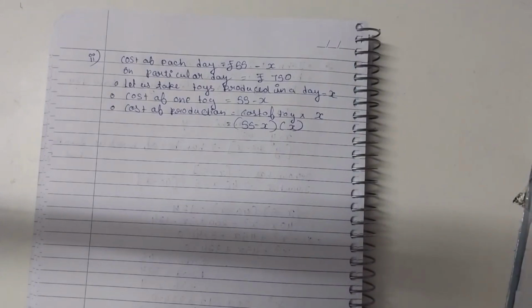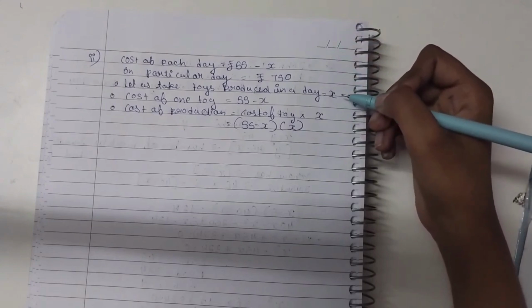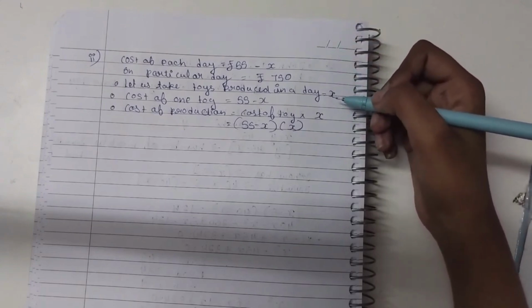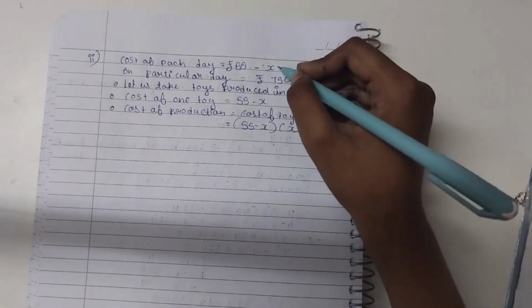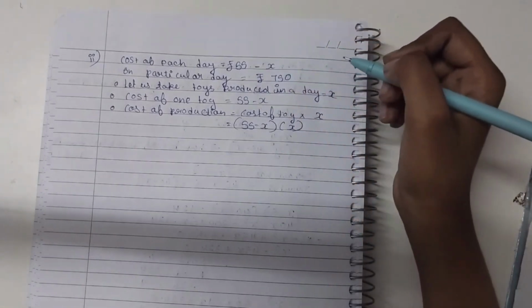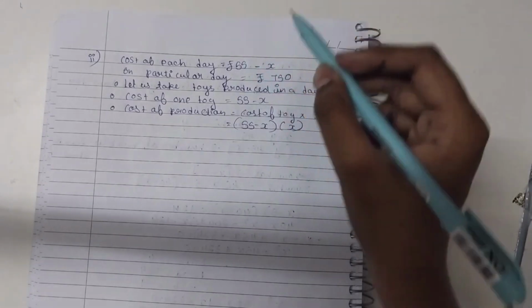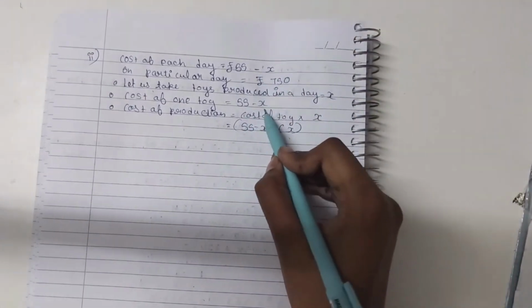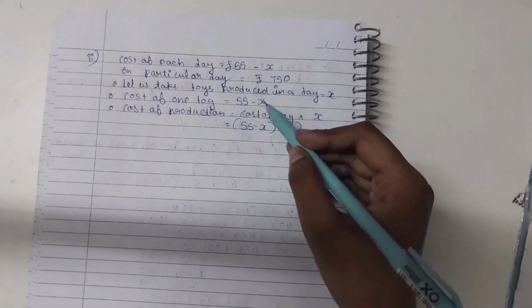We would like to find out the number of toys produced on that day. So we're going to assume that the number of toys produced in a day is x. So they've given that the cost of production of each toy is 55 minus the number of toys produced in a day. So the cost of each toy will be 55 minus x, since we've assumed that the number of toys produced in a day to be x.